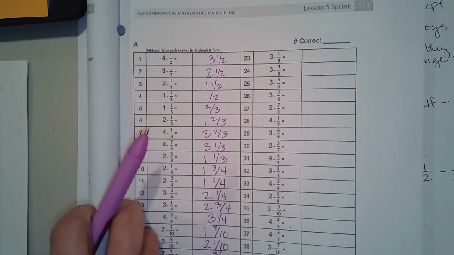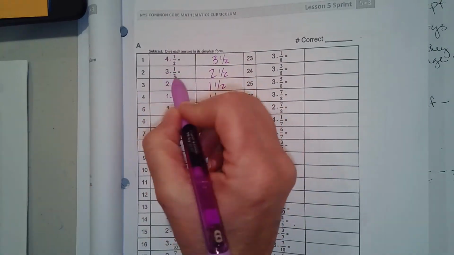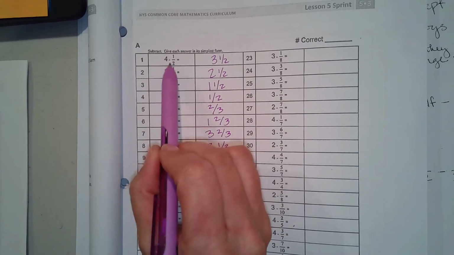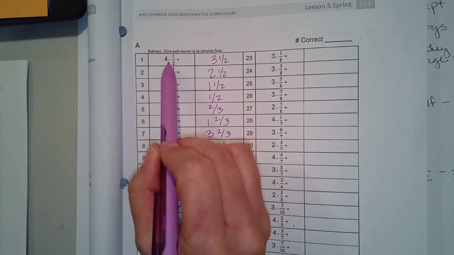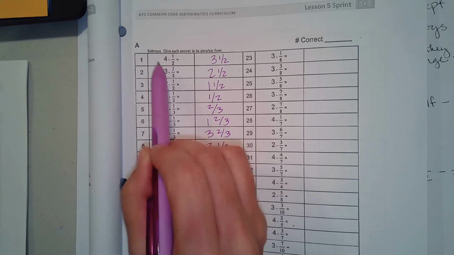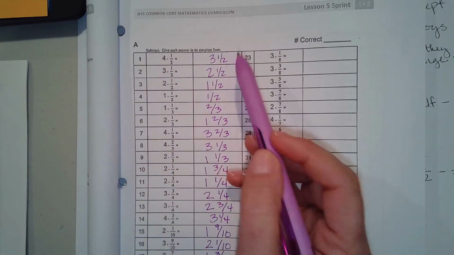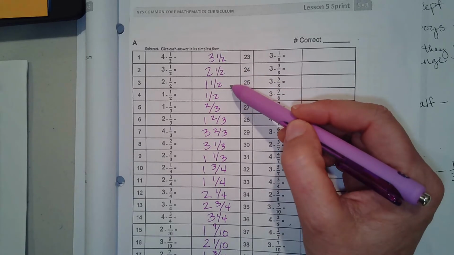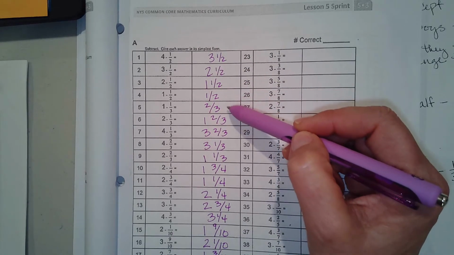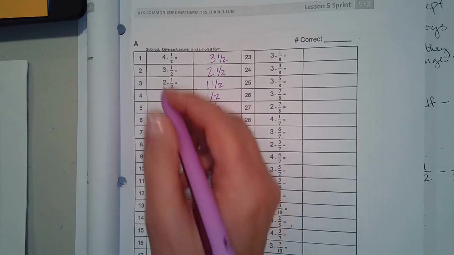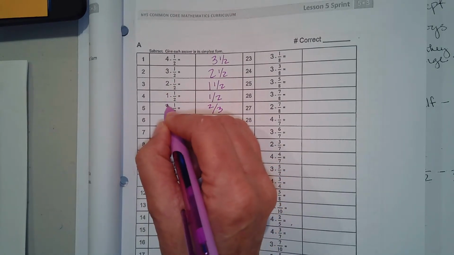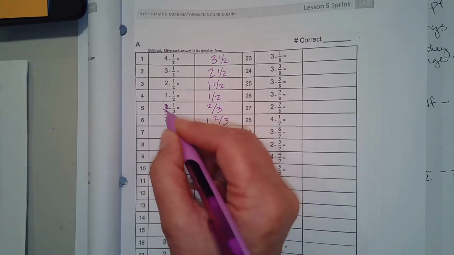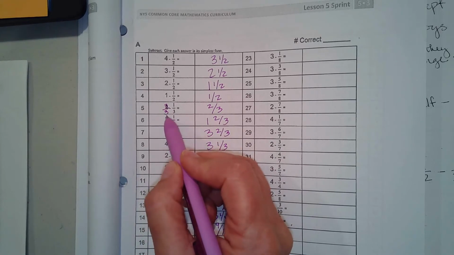Okay, are you ready to debrief? My strategy on this one is to take away just half from that whole number. So the first couple are quite easy. 3 and a half, 2 and a half, 1 and a half, a half. Now, my strategy here is, in my mind, I was turning that whole number into 3 over 3.